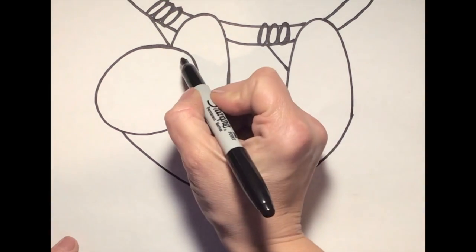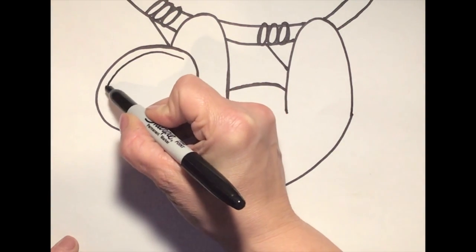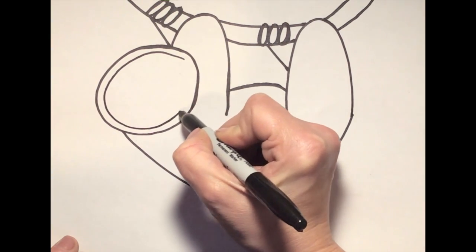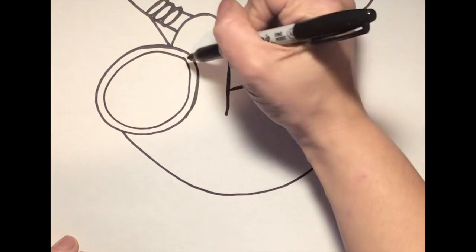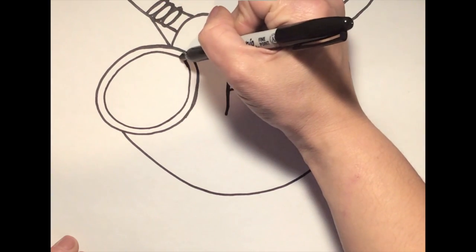Step number 9, we're going to draw another oval inside our face of our sloth. So it's like we're giving him a little frame around his face. Another oval inside.